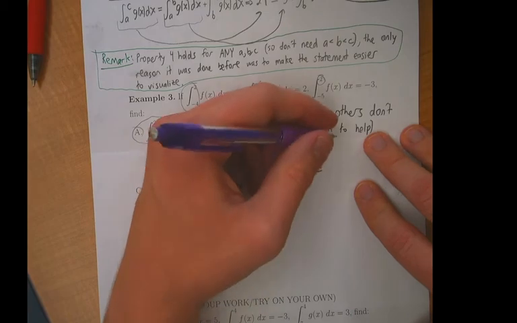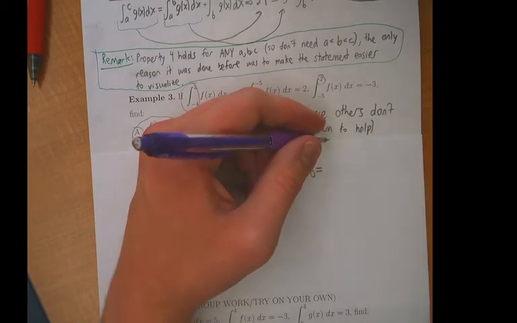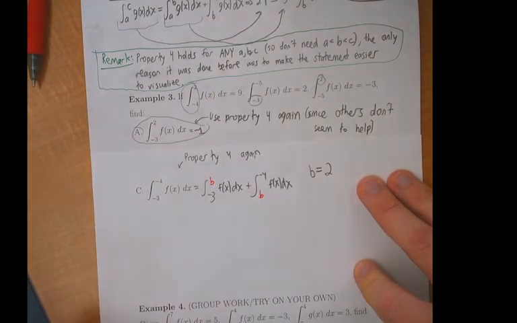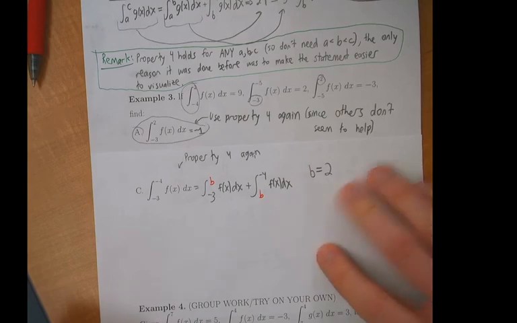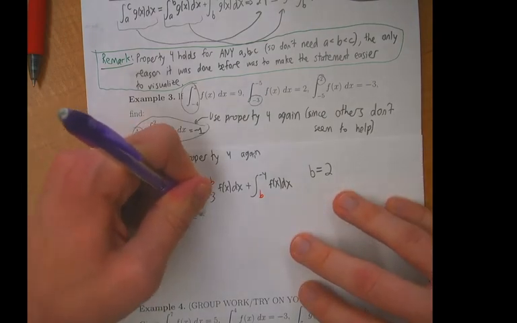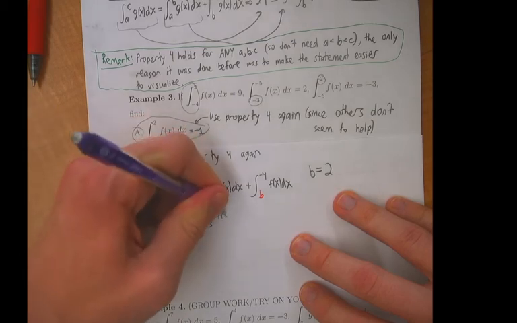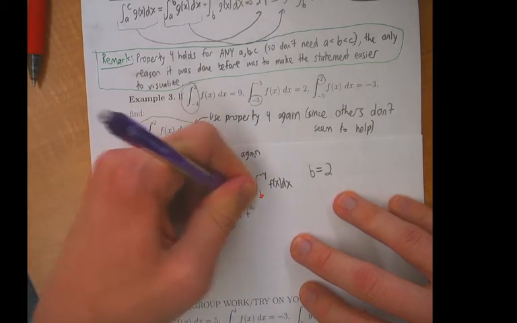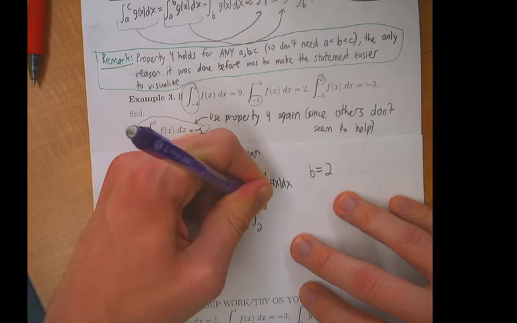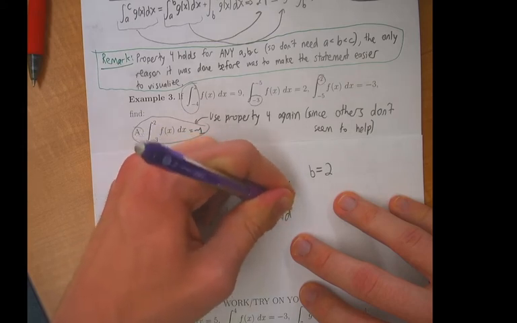Yeah, you want to use 2. So b equals 2 is your best option. So the integral from -3 to positive 2 of f of x dx plus the integral from 2 to -4 of f of x dx. Okay?